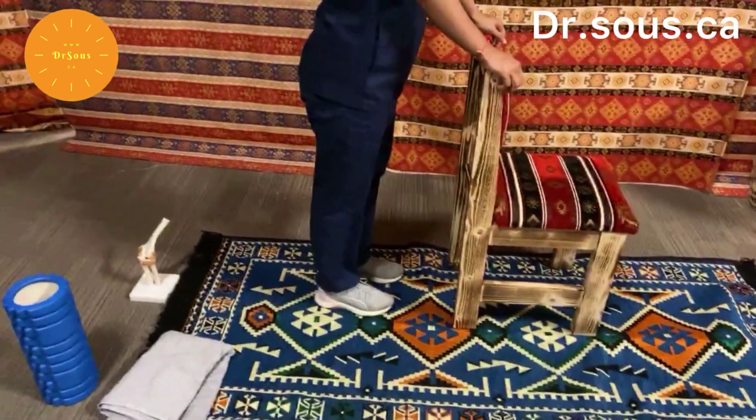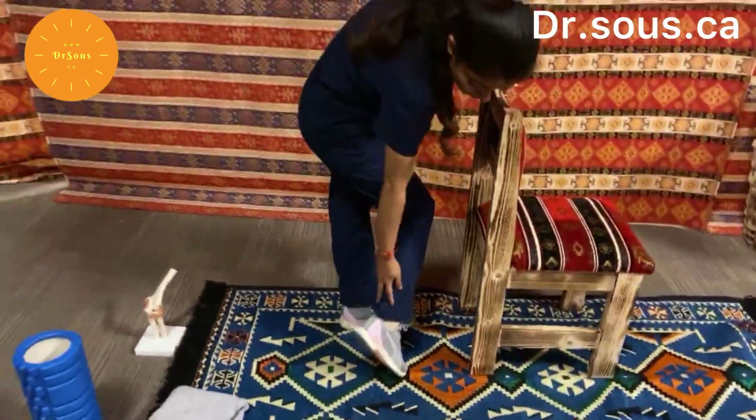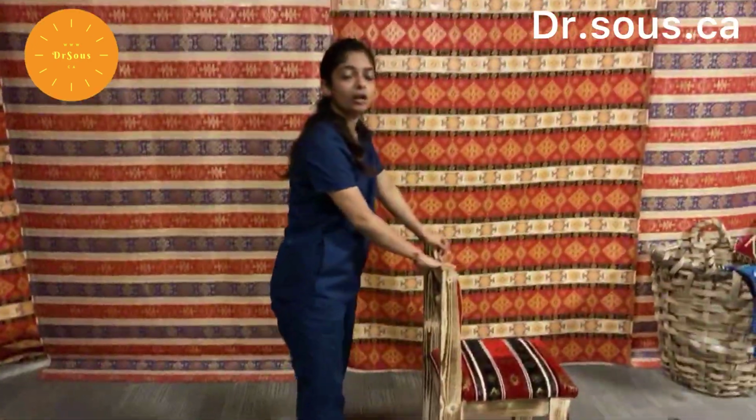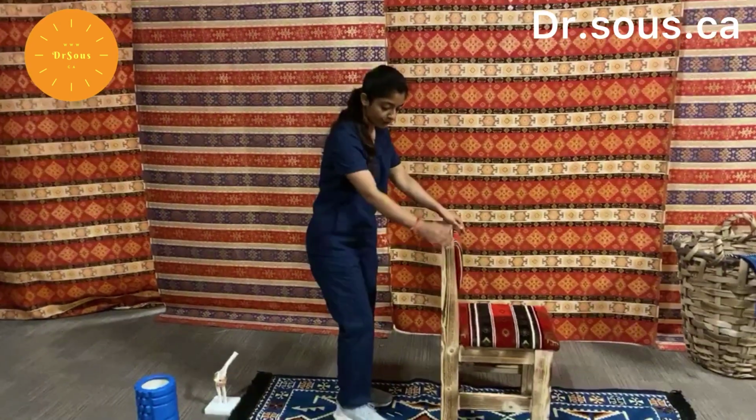Can you please show it one more time? And how we can stretch this muscle. So you can do it with any wall support or any chair like this. I'm just taking the support.